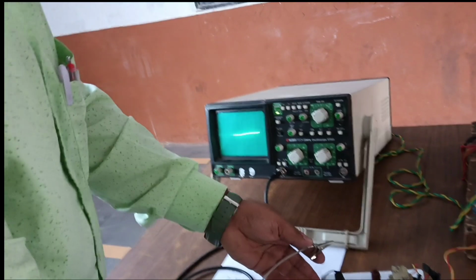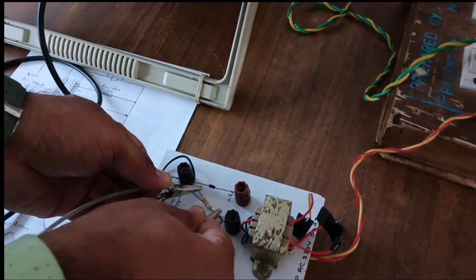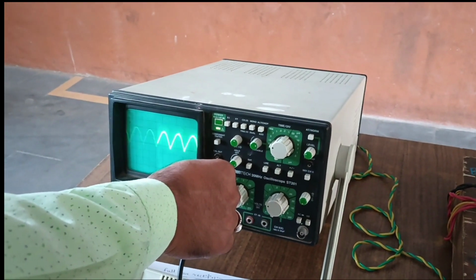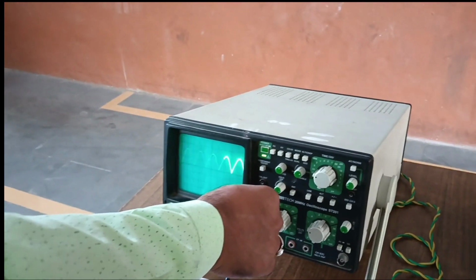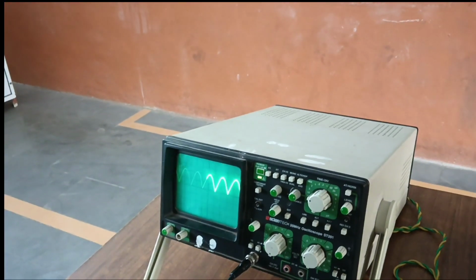Okay, we connect two probes across the diode, switch on, and in the output we see the VDC across the resistor.